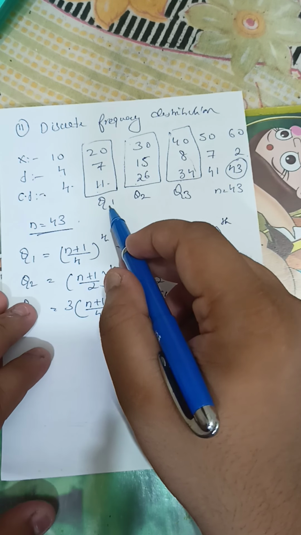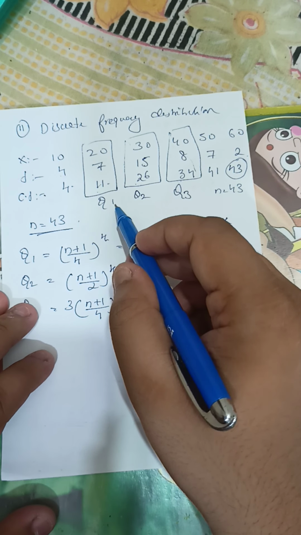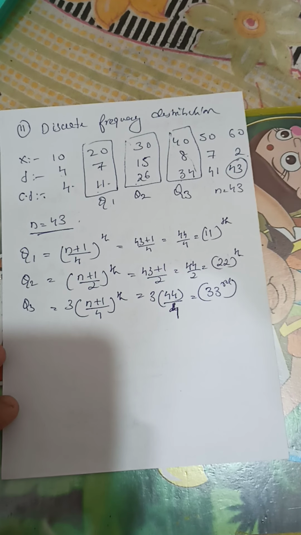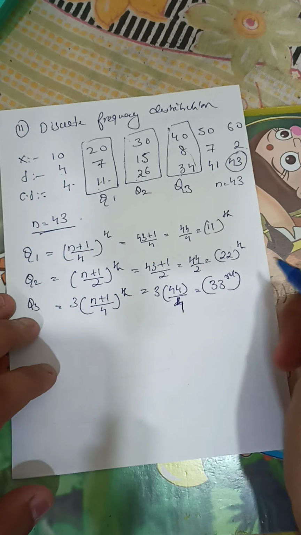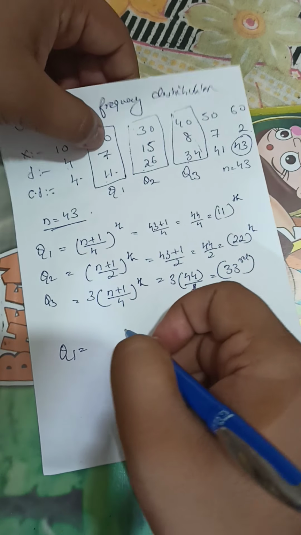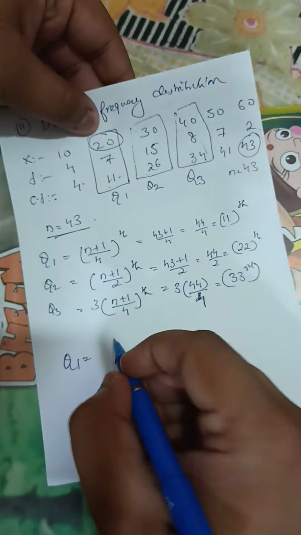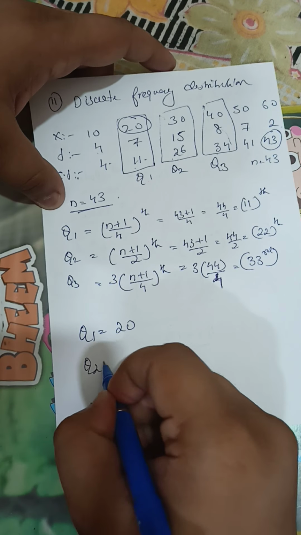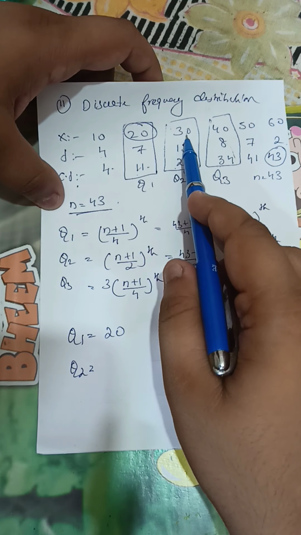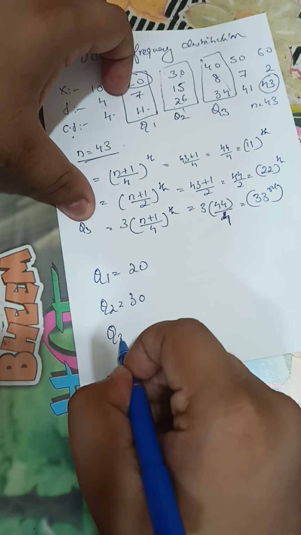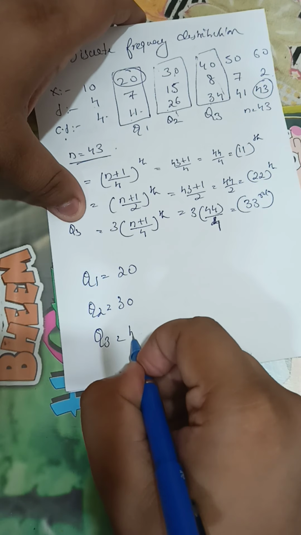So we can say that Q1 is the class corresponding to x value 20. Okay, 20 is Q1. Q2 is the x value 30 corresponding to this class, and Q3 is 40. Okay, 40.